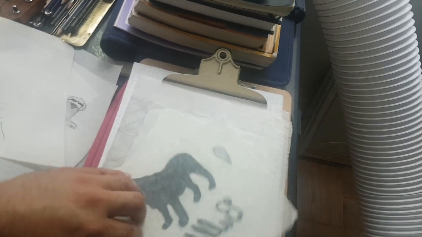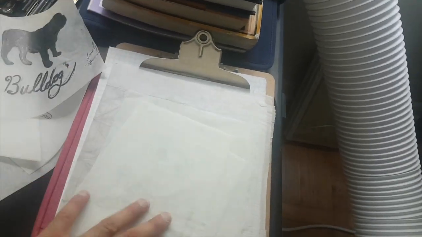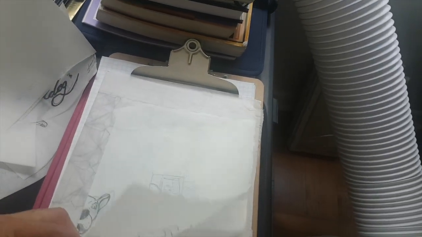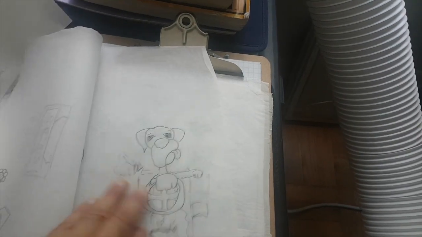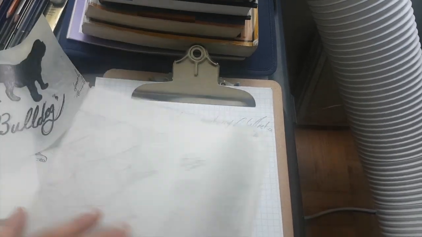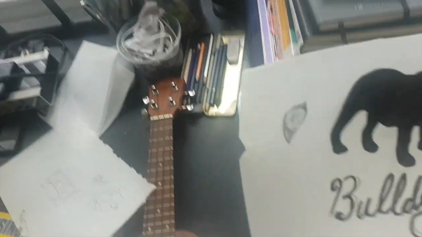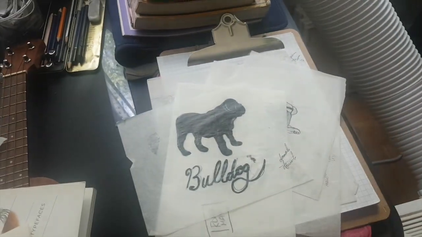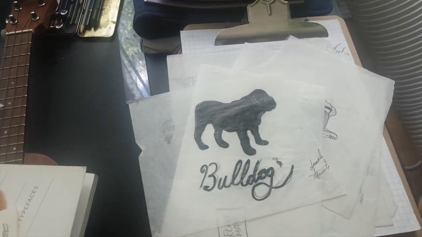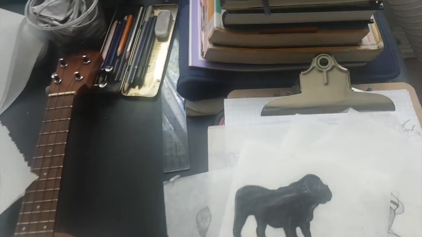So I use tracing paper a lot. I'll sketch stuff up and start drawing on normal paper, and then I'll refine it and make it a little better with the tracing paper. So I do get a lot of stuff done using tracing paper. I think that would be cool if you're not so great at drawing. You can use tracing paper to aid you with that.